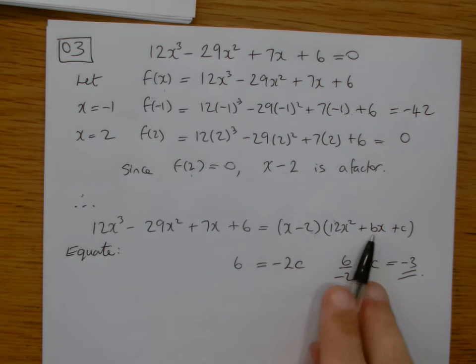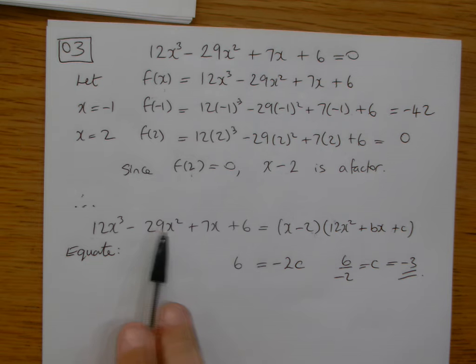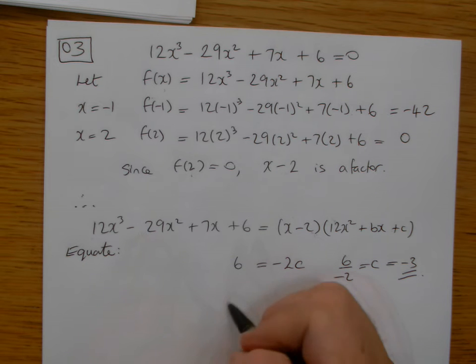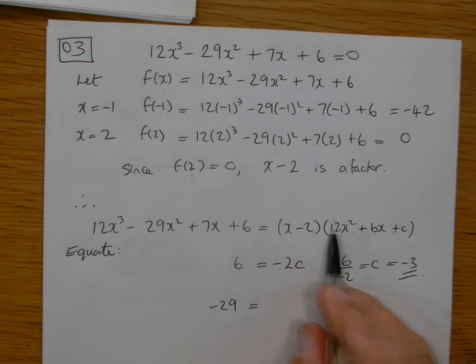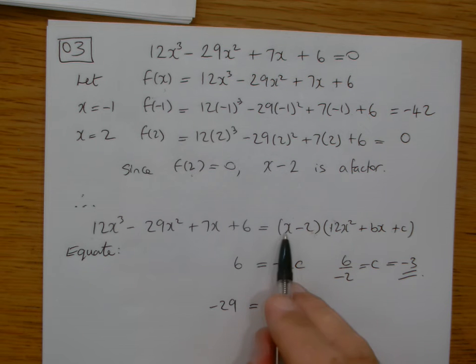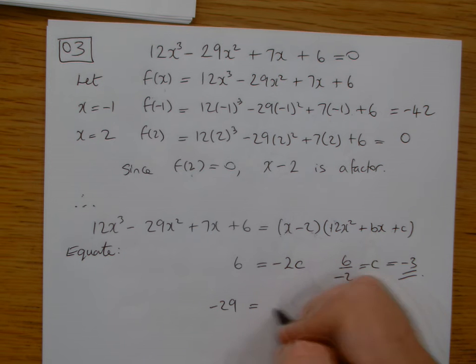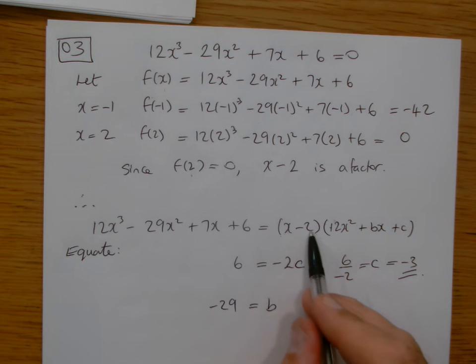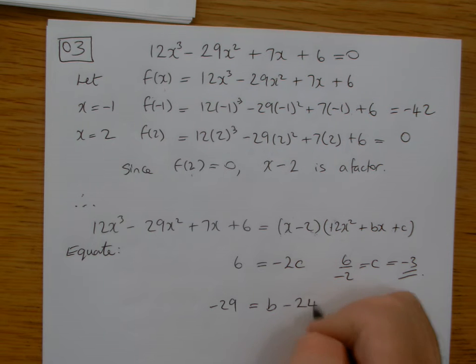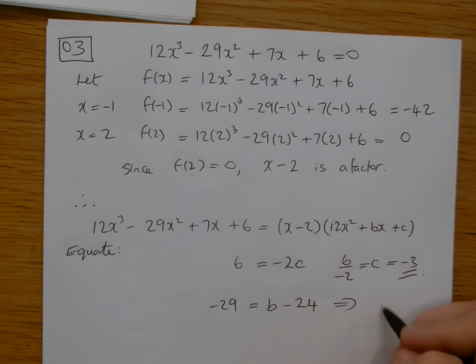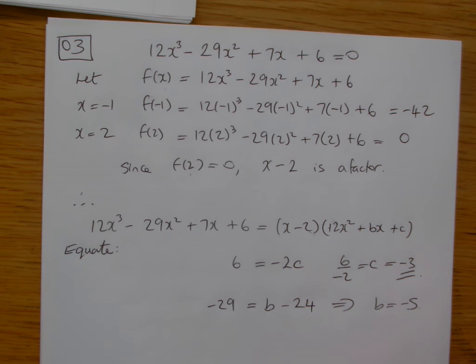So I've got c. To get b, we need to look at equating the x squared. Here we've got minus 29. To get x squared from this pair of brackets, think about what you're going to times the x by. The x times the b, isn't it? That's how you're going to get x squared: x times bx gives you bx squared, so the coefficient will be b. You can also get x squared when you times these here, so minus 2 times 12x squared gives minus 24x squared. From there, with a simple linear equation, you can work out b is minus 5.